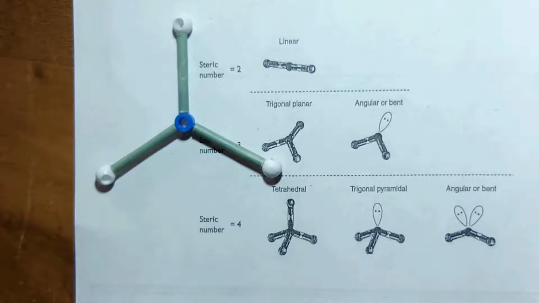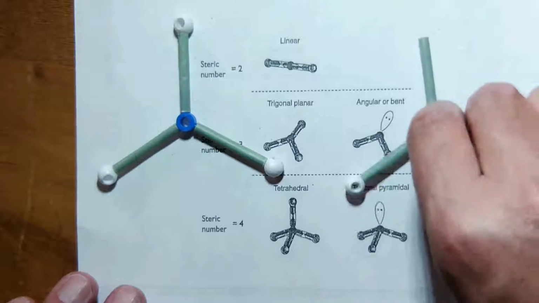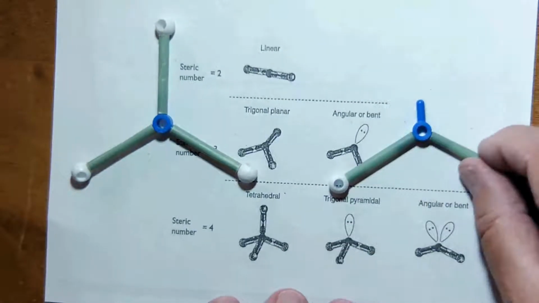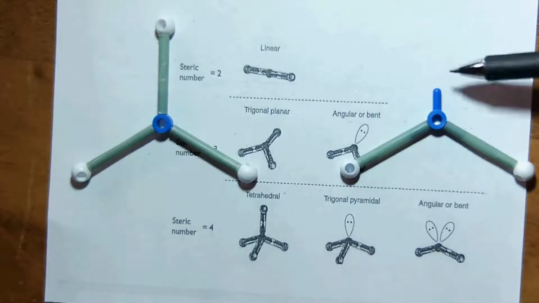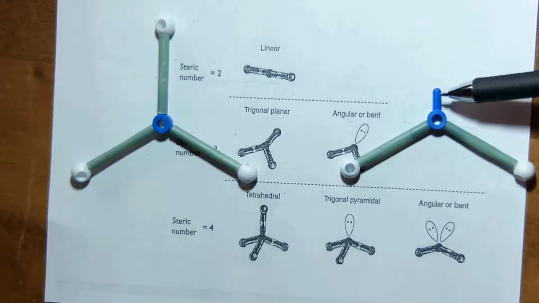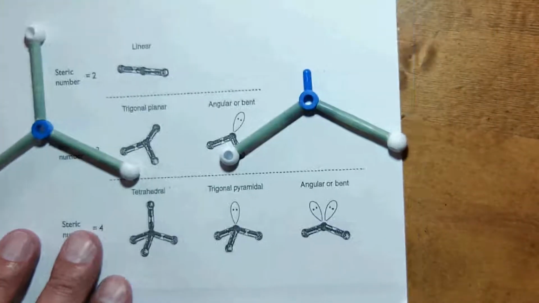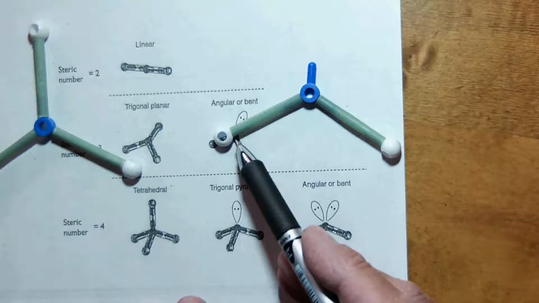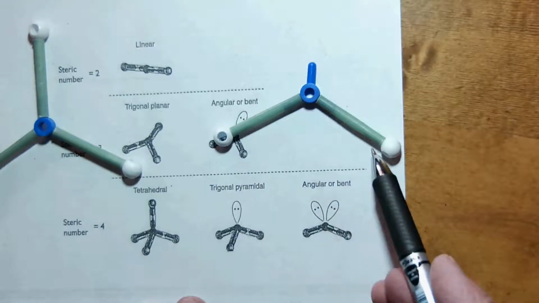Now, what if you have a steric number of 3, but there's only two things that are bonds and one thing that happens to be a lone pair? That would be like this guy here. For the lone pair, we'll just take that straw off. The lone pair, you can visualize as that little plastic thing there ready to make a bond. Well, that's not the same shape, so you don't give it the same name. You would describe this molecule as being bent.